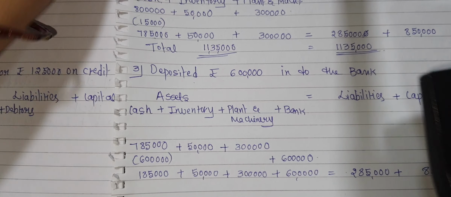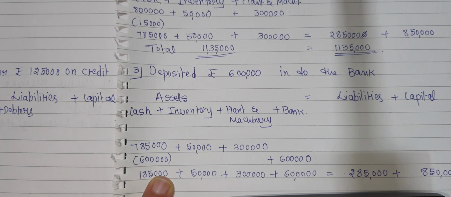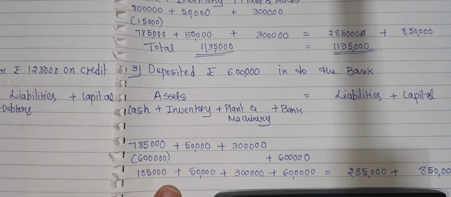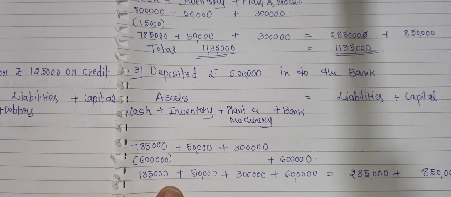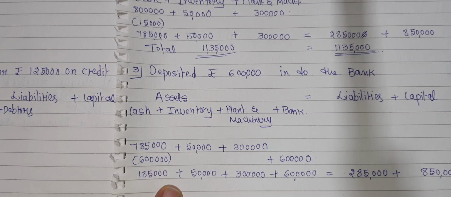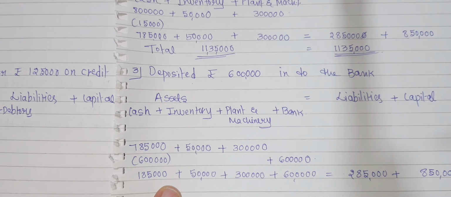Now we will check the total. That is rupees 1,85,000 plus 50,000 plus 3 lakh plus 6 lakh. That is rupees 11,35,000.